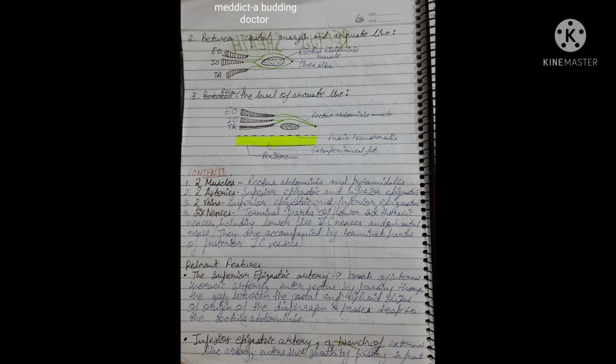Next is contents of the rectus sheath. The contents of the rectus sheath are as follows: two muscles, rectus abdominis and pyramidalis if it is present, two arteries, superior epigastric and inferior epigastric, two veins, superior epigastric and inferior epigastric veins, and 6 nerves: terminal parts of the lower 6 thoracic nerves, including the lower 5 intercostal nerves and the subcostal nerve. These are accompanied by the terminal parts of the posterior intercostal vessels.